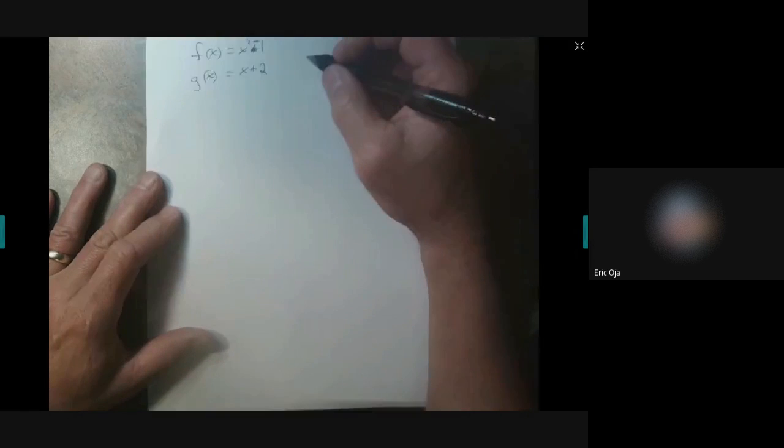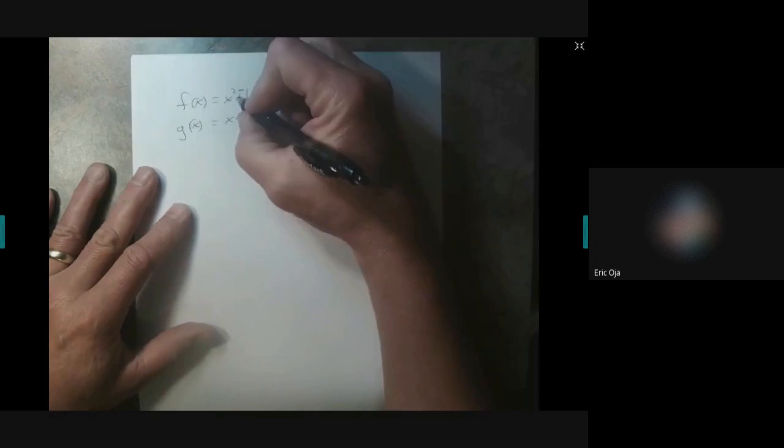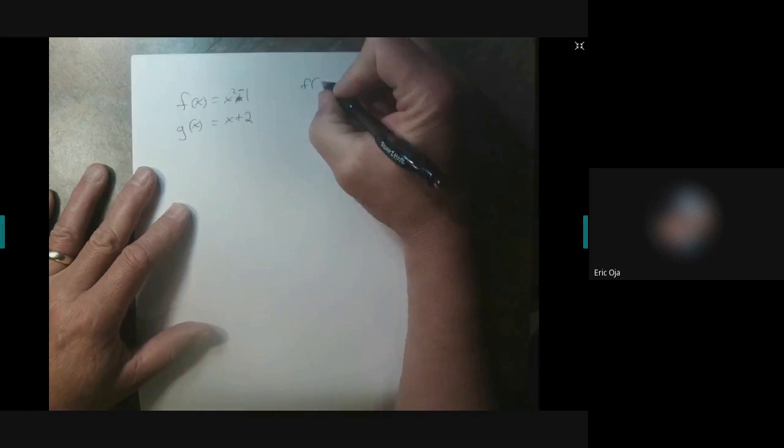Remember what it means to be a function. You're going to input values, and then the rule tells you how you're going to calculate the output values. So, for example, can you tell me what f of 2 would be? You just double what f of x is?